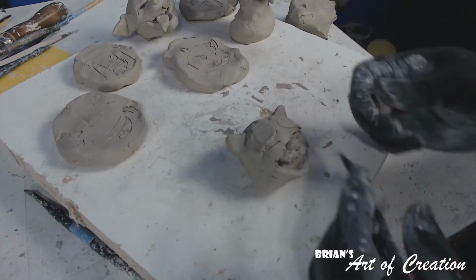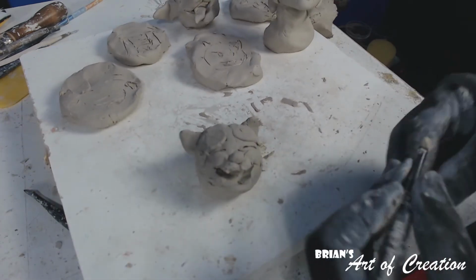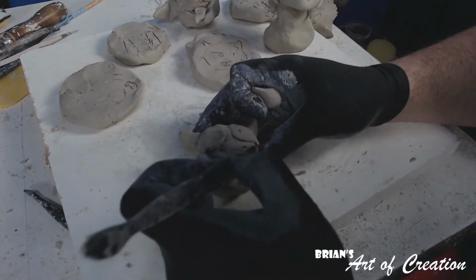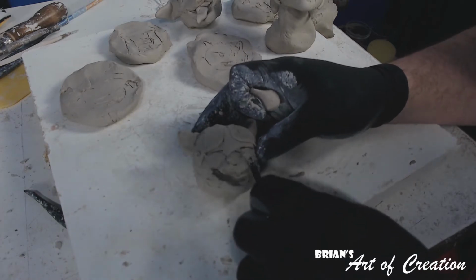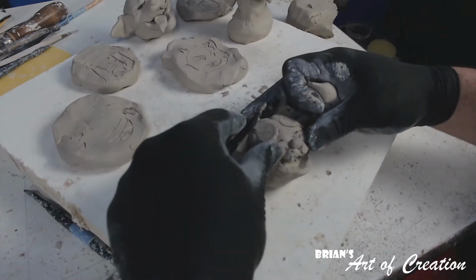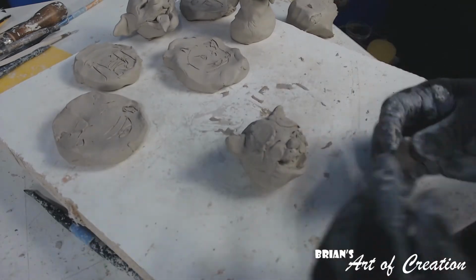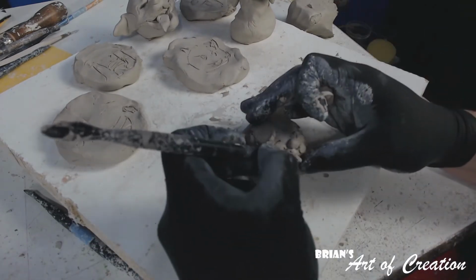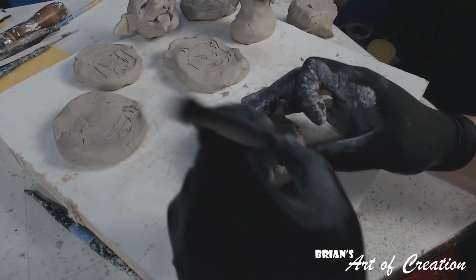Alright, so this is actually starting to look like something to me, so just keep plugging away. Add a little bit more here for the cheek just because that's raised up. I'm going to try to define a little bit more of this snout.